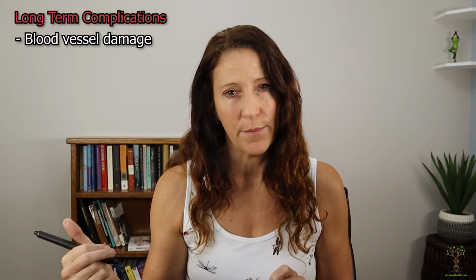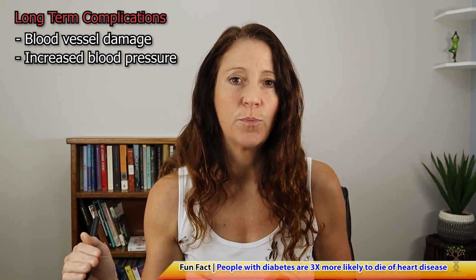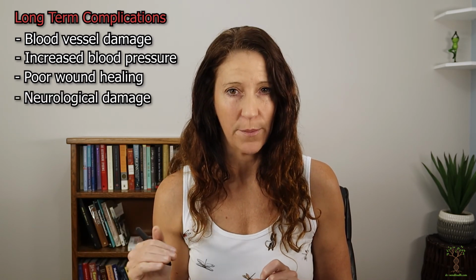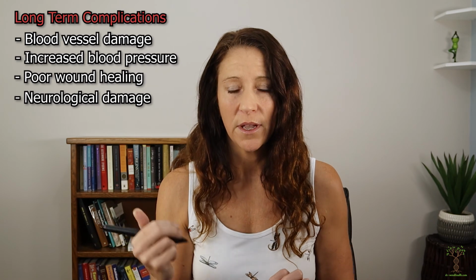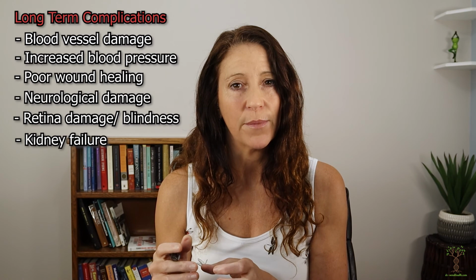There are many complications that can occur from long-term insulin resistance, which can lead to prediabetes and diabetes. When we have hyperglycemia for a long period of time, we will have things like blood vessel damage. We will have increased blood pressure. That is a risk factor for heart disease. Because sugar damages blood vessels, we have poor wound healing. It affects the brain and the nervous system, and you can have neurological damage. You damage the blood vessels in your retinas, you have an increased risk of blindness. You have an increased risk of kidney failure because of all the capillaries in the kidney that filter the blood. If they become damaged, then you can't regulate excretion.